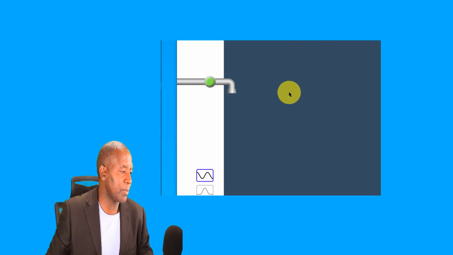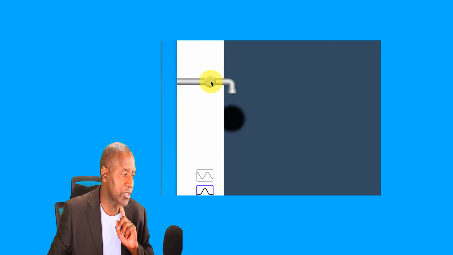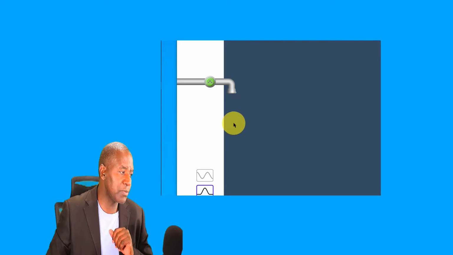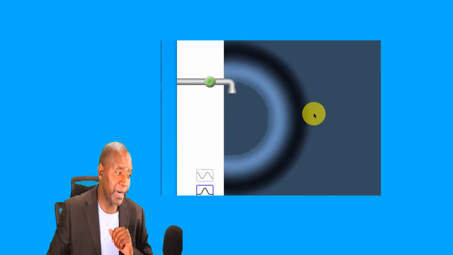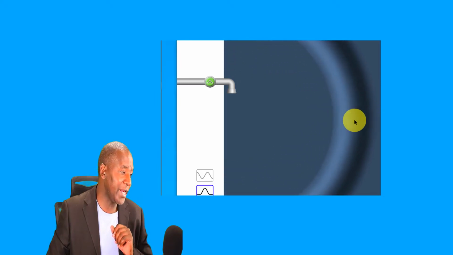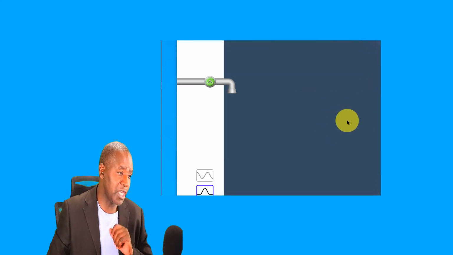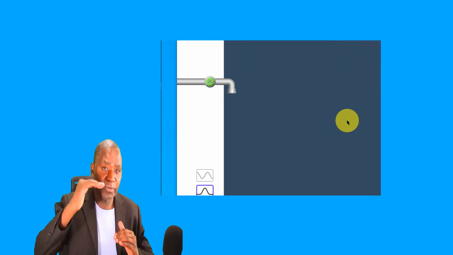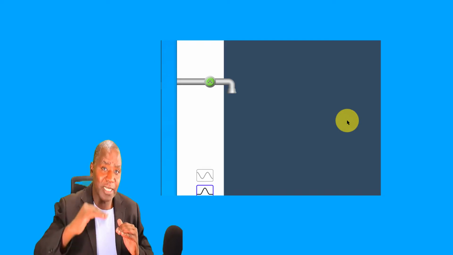You can assume this one is a pond, and we are going to allow a single drop of water to fall into the pond. And that is what you'll get. You'll get a circular pattern that spreads from this point where the drop fell, and that pattern spreads throughout. If we had a light boat at some point here, we will be able to see that boat move up and down. That means that the water is disturbing it.